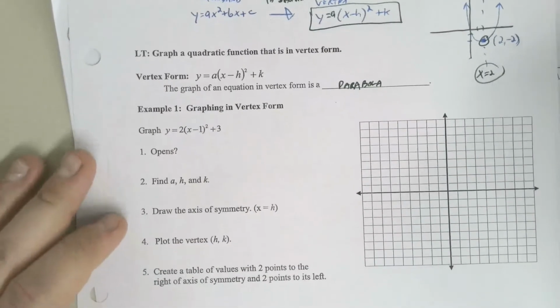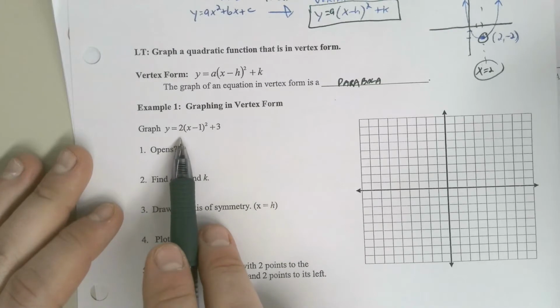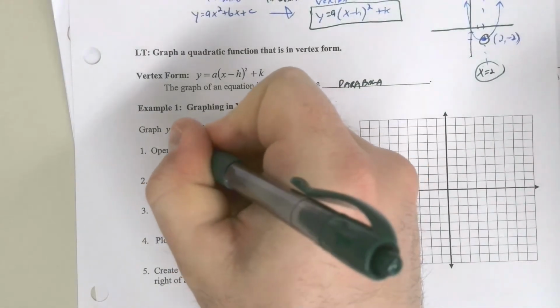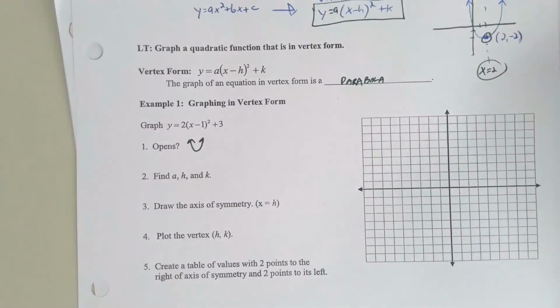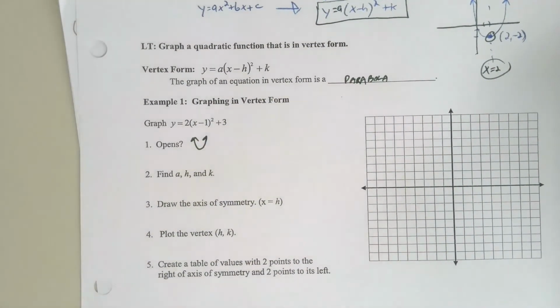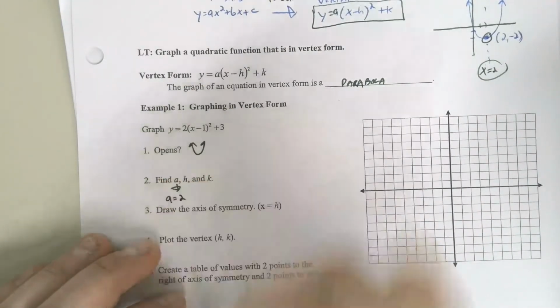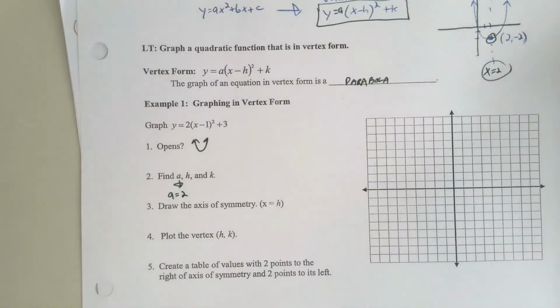Let's ask some basic questions here. Does it go up or down? Alright, so we know it goes up. Why does it go up, Katia? Because the 2 is positive. Very good. The A value is positive. So let's write down the A is 2. So that's actually going to make it narrower. It's going to narrow that thing up a little bit.